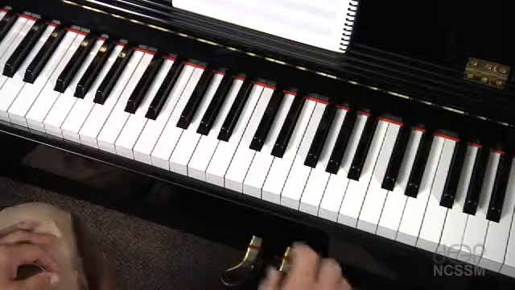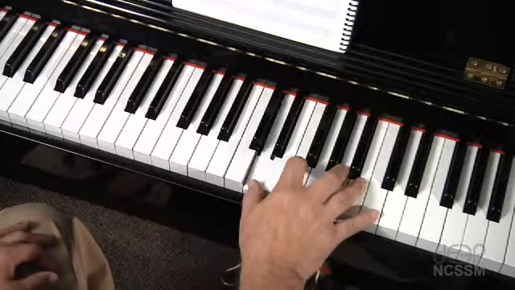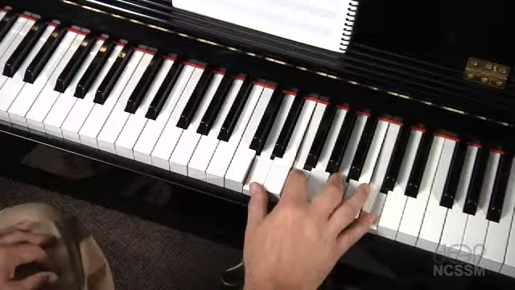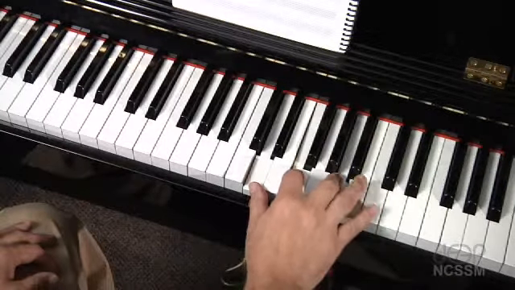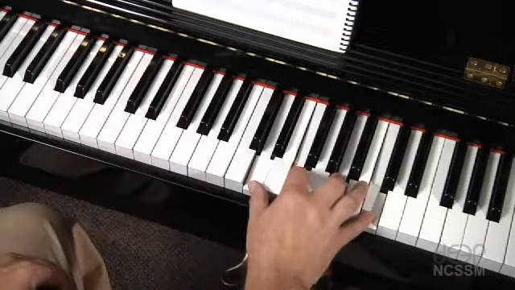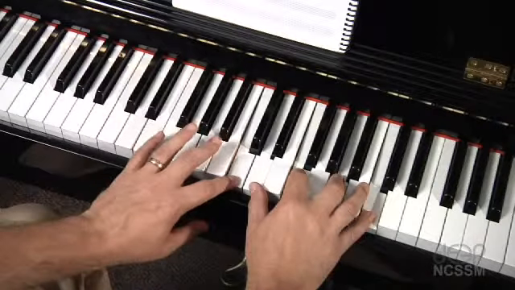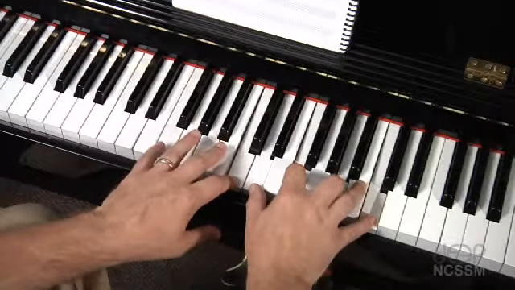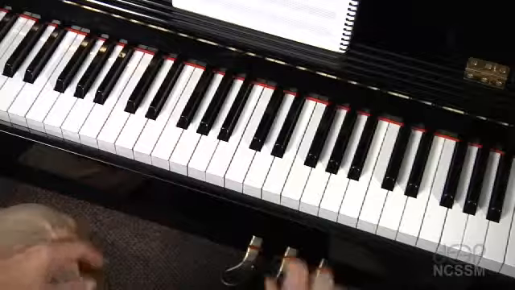And basically what we do with the block chords is we play the chord in our right hand, and with our left hand we're going to double the highest note. So in this case it's the 7th of the D minor, or the C, so we're going to add it at the bottom. Just makes the chord a little fuller and a little richer.